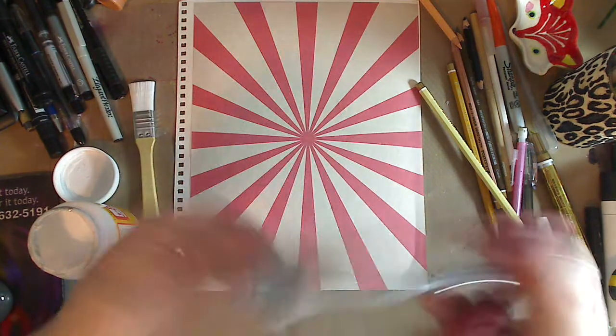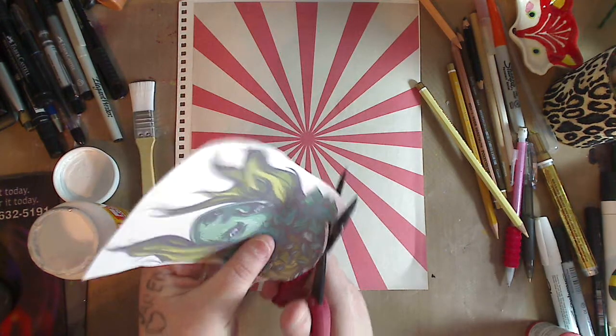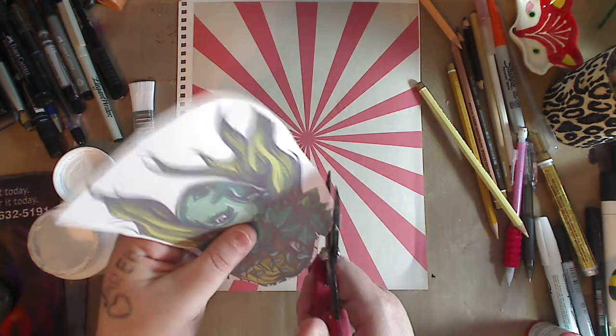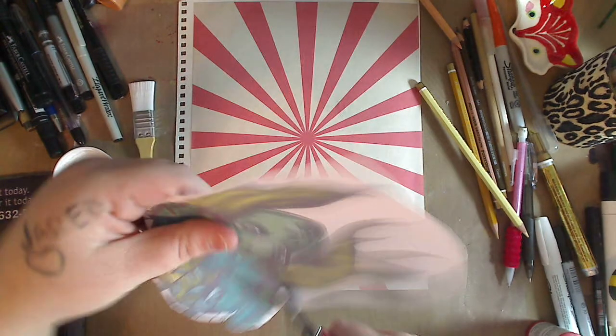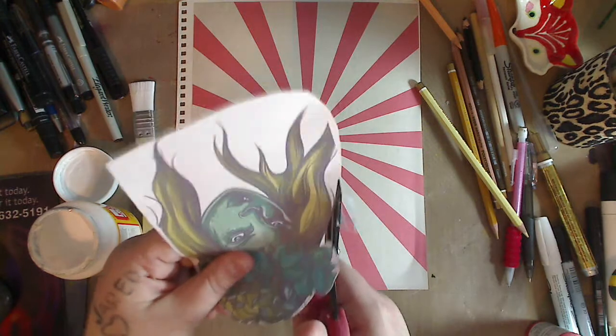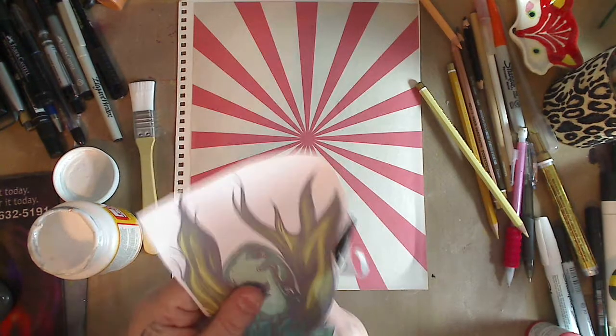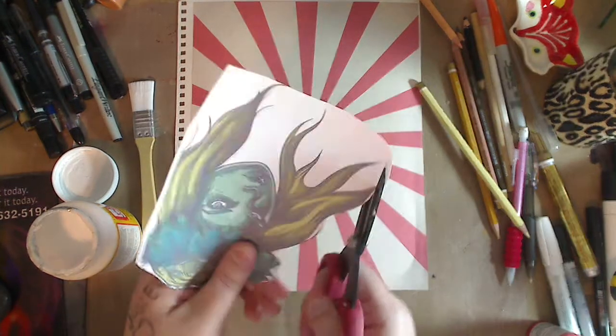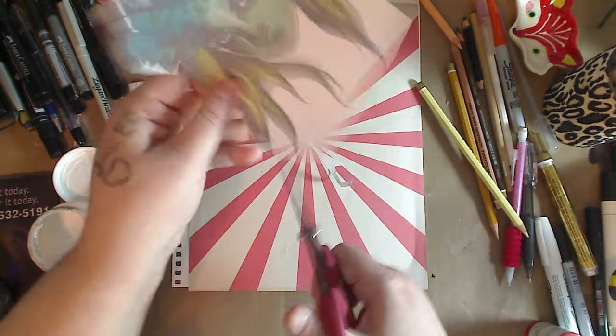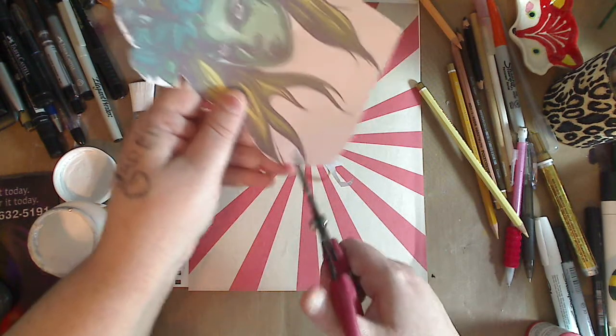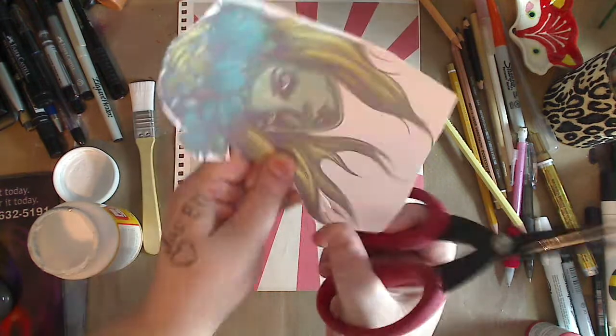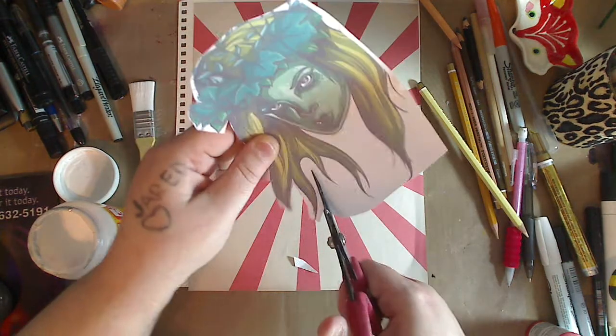I love that hair. I don't know how I'm going to cut around that hair, but we're going to do it. Just do your best. And then just take in. You don't have to go all the way. You can leave some of the white because we can add paint to it, which we probably will, to make it blend in.